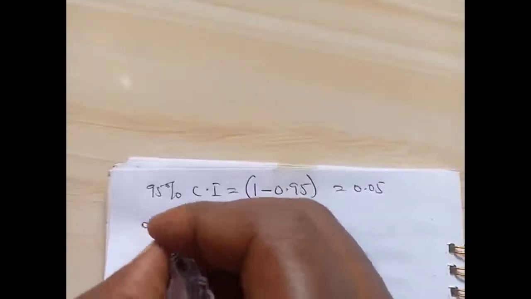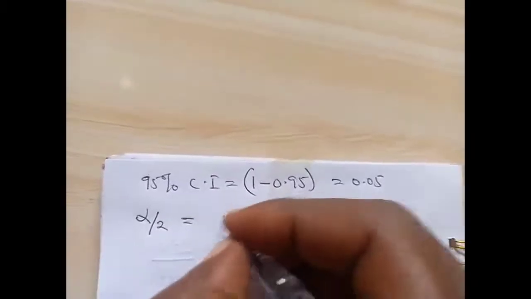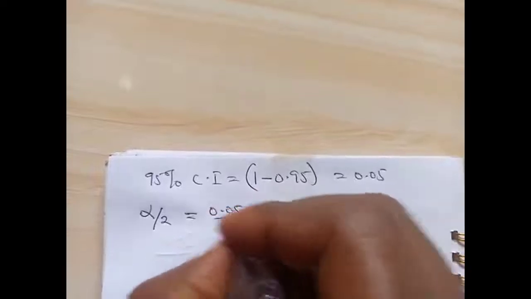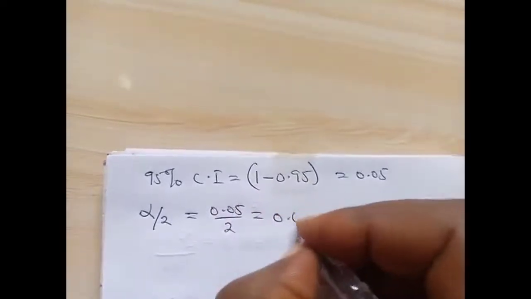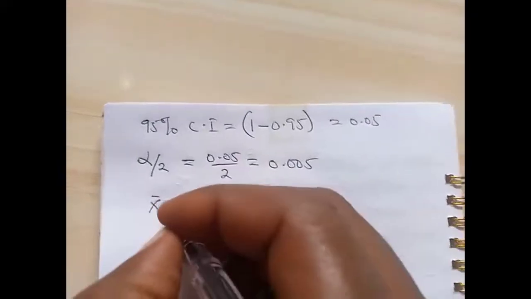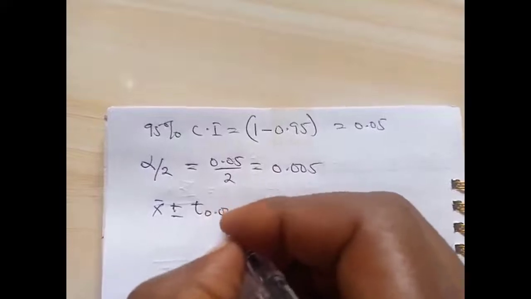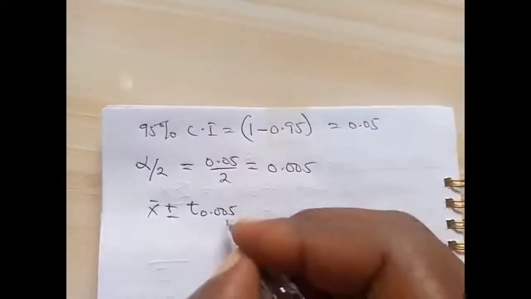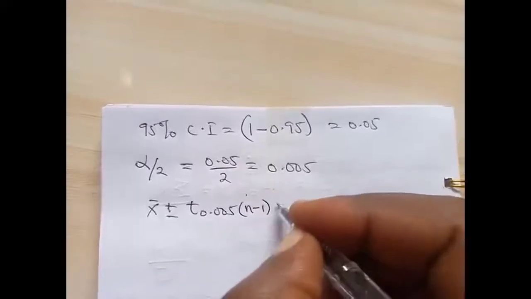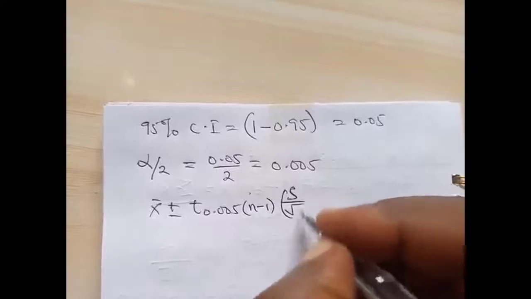Since a confidence interval is always alpha over 2, that's a two-tailed test, with alpha as 0.05 over 2, which gives us 0.025. That is how we were able to get that this plus or minus is equal to t with the bracket n minus 1, times standard deviation over square root of n.